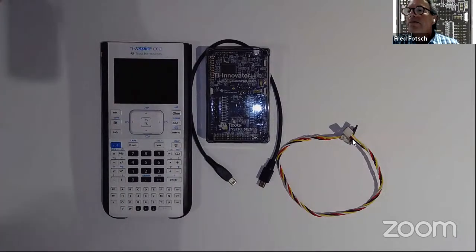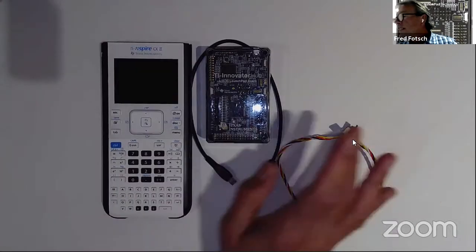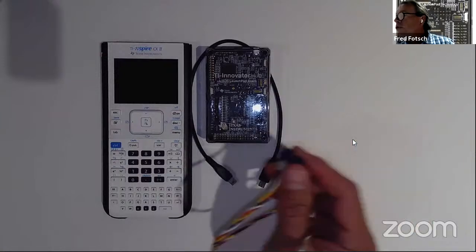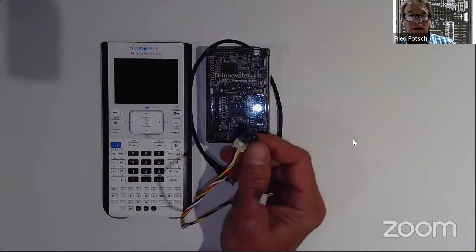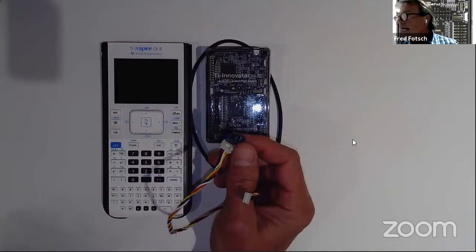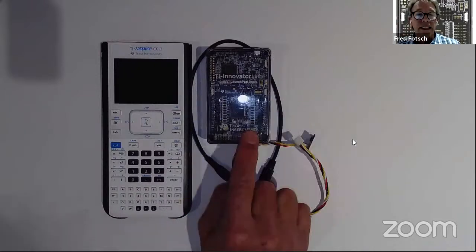And so the mood ring is going to be created by using the temperature sensor and the color LED that's inside of the hub.